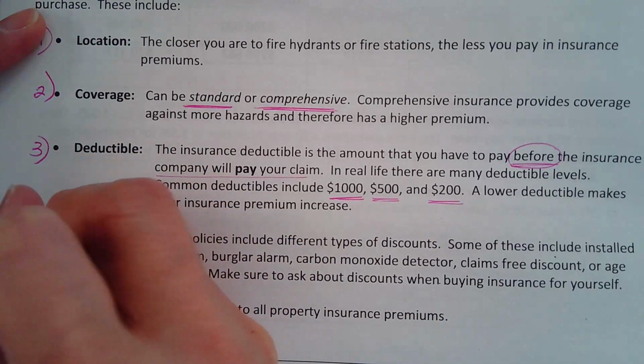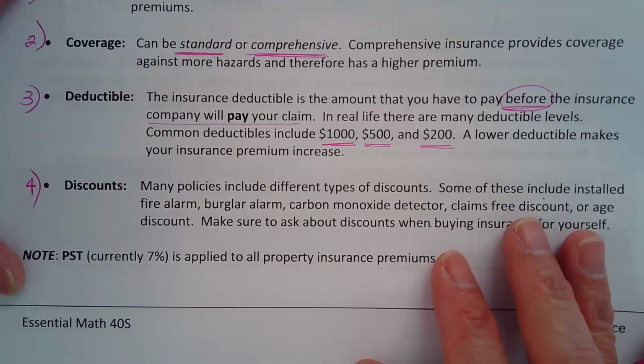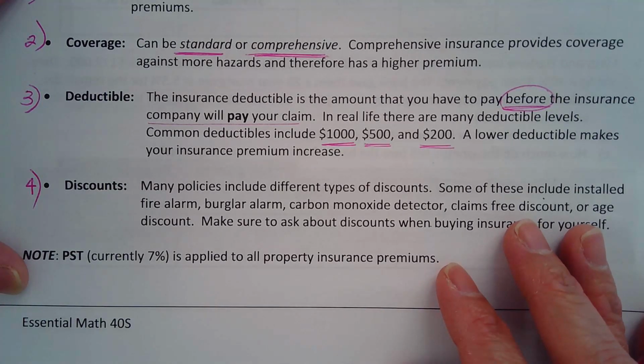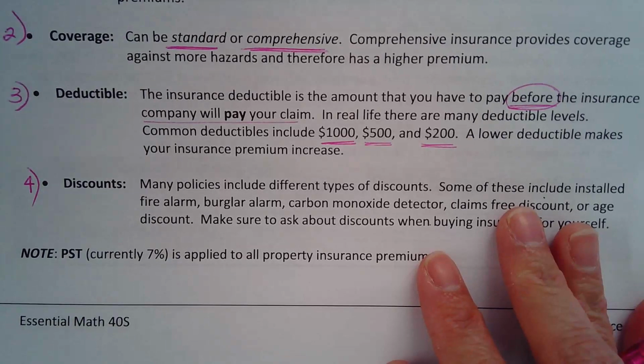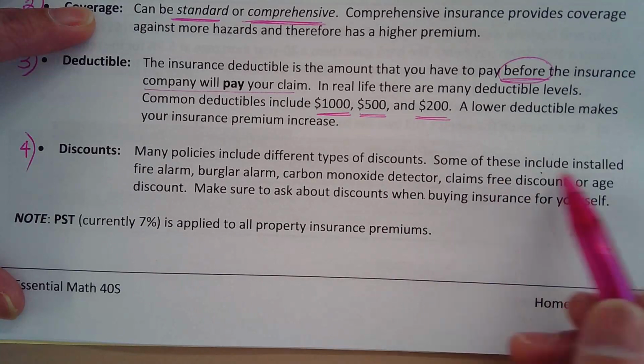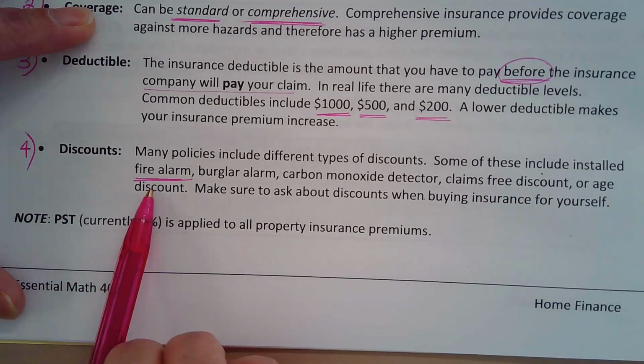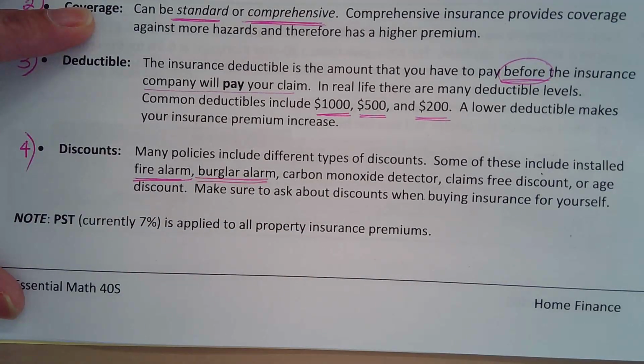Okay, number 4, discounts. Everybody, if you're a Manitoban and if you're a Winnipegger, you love discounts, right? I love discounts. Everybody wants a good deal. So how do you get a discount? So here it is. Many policies include different types of discounts. Some of these include installing a fire alarm. So if there's a fire alarm in your house, we get a discount, right? That's a good thing. Burglar alarm, right? Those are a system, so if somebody breaks into your house, the alarm will go off, right?